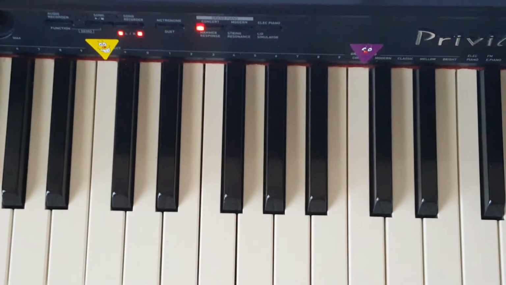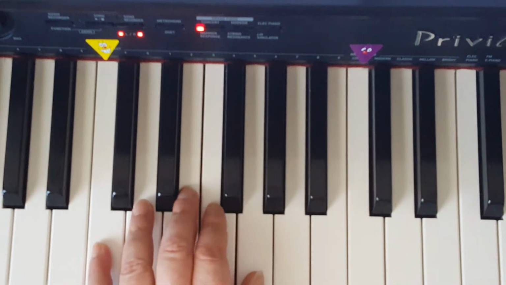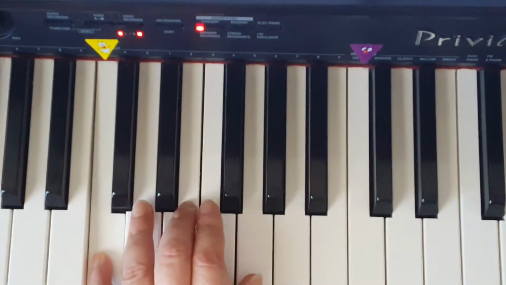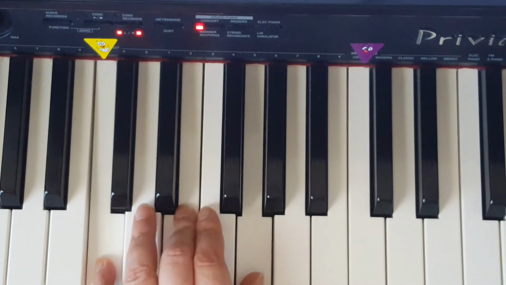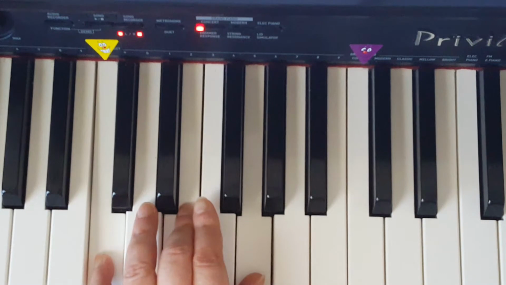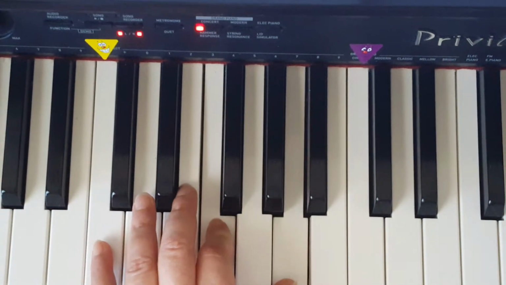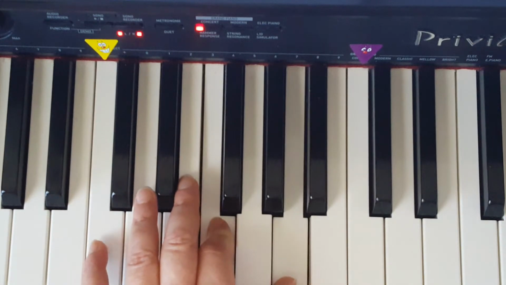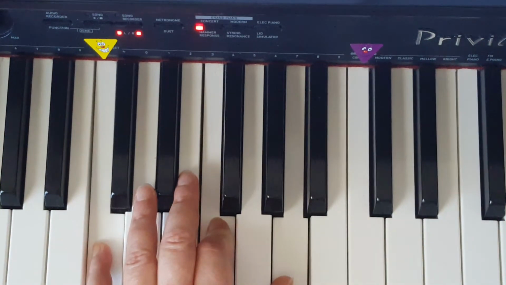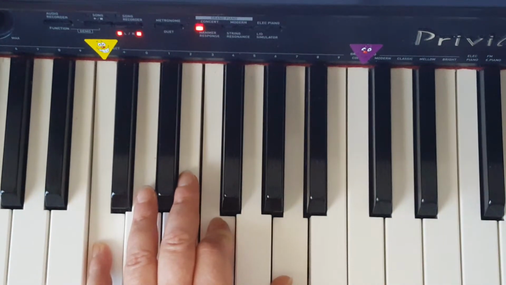Primary chord progression for C major. The left hand plays the C major chord, which has C, E, and G: the root, the third, and the fifth. Blocked chord, C major. The four chord is comprised of F, A, and C.